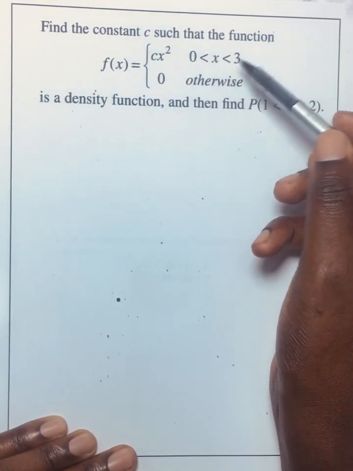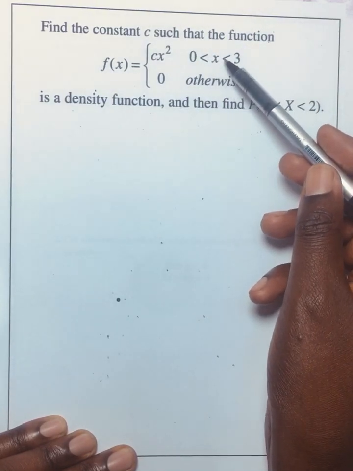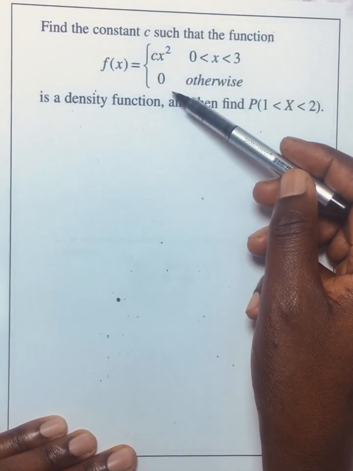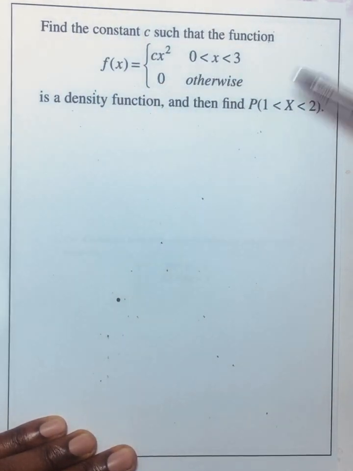Find the constant c such that the function f of x is equal to cx squared when x ranges from 0 to 3 and it is 0 otherwise. It's a density function, and then find the probability that x ranges from 1 to 2.